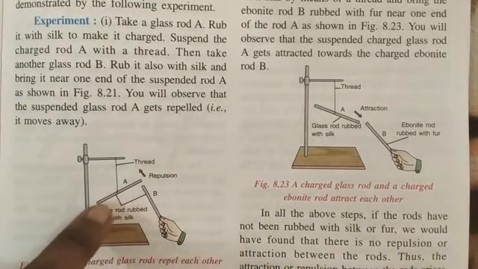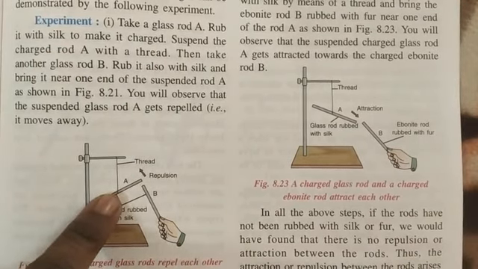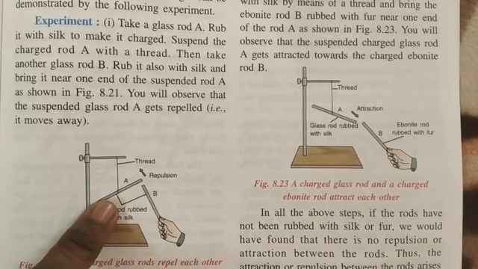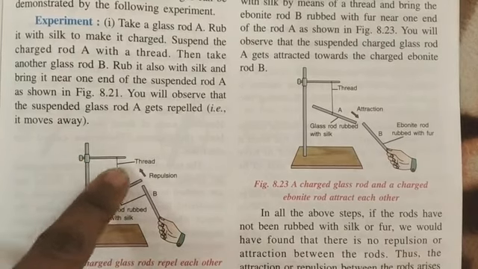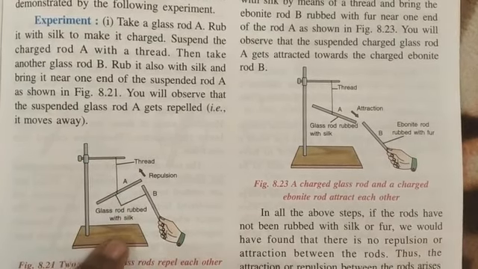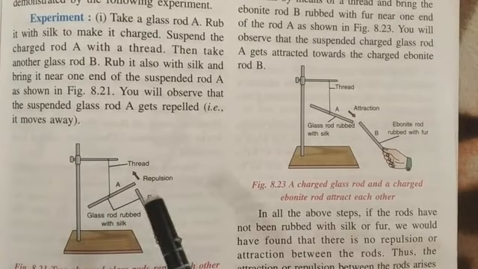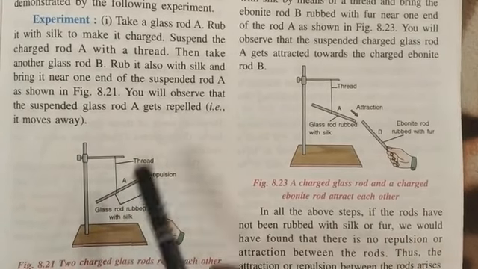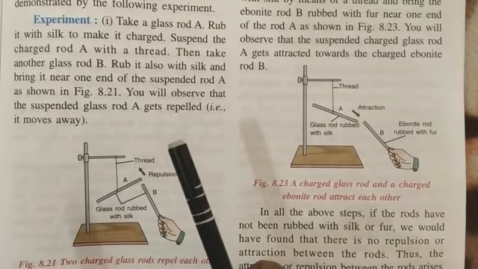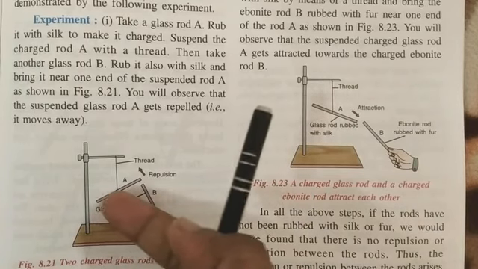Now we are having this glass rod which is tied with the thread, it is already charged by rubbing onto the silk. Now it is suspended with the help of thread to the stand. And now again a different rod which is taken into our hand comes into contact with this glass rod A. Okay, if the rod which is kept in hand is B, it comes into contact with the already charged rod, that is A.